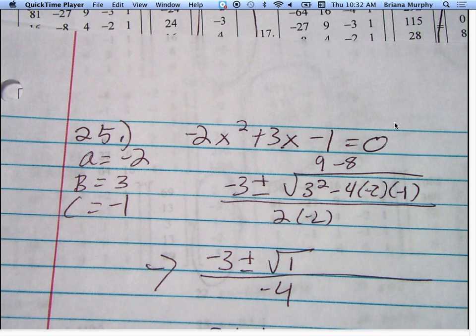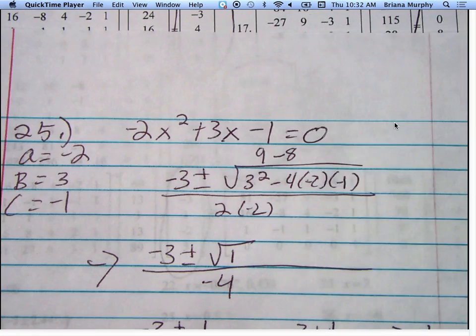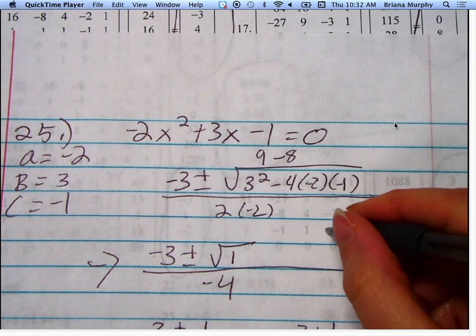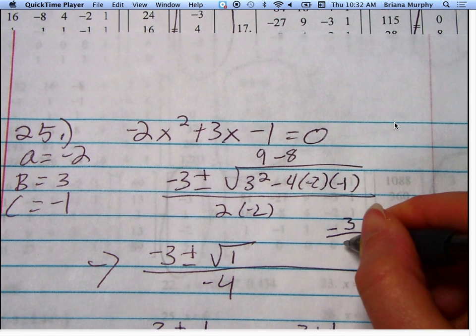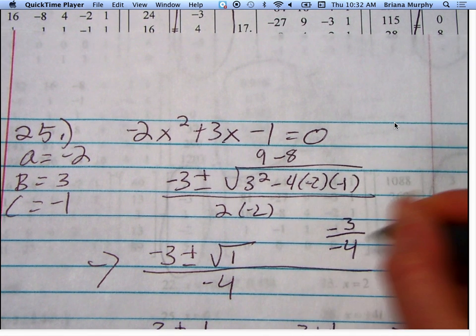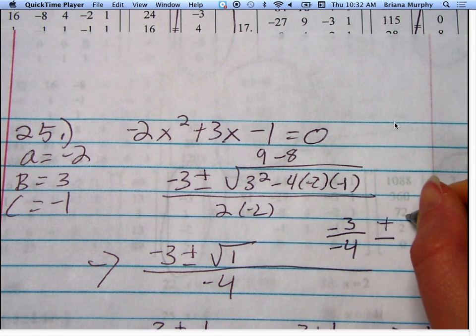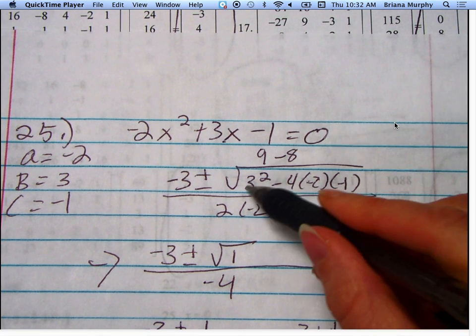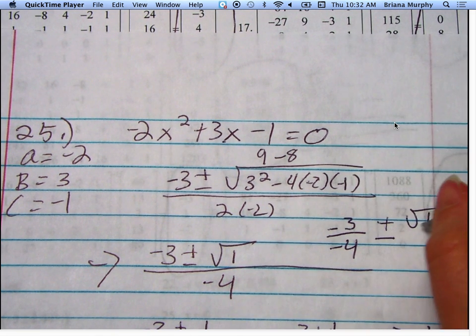I was using the negative 3 over 2a plus or minus the b squared. You want me to separate it for you? Yeah. So we should just have negative 3 over negative 4 plus or minus the square root of, this gives me 1, right? 1 over negative 4.